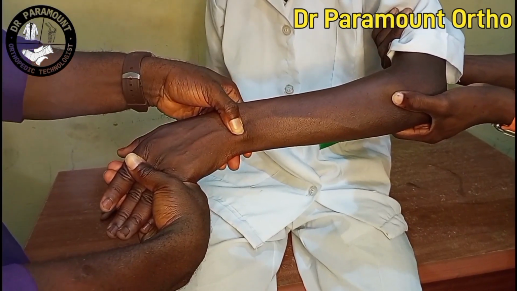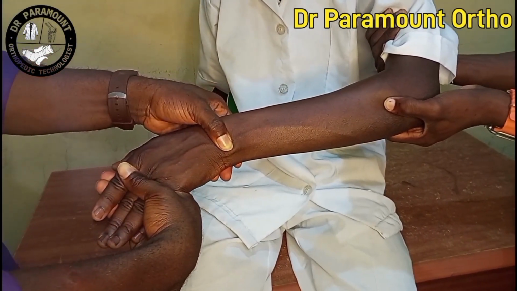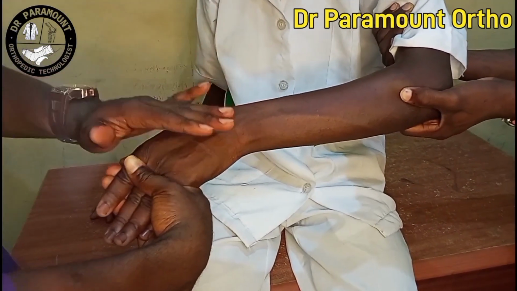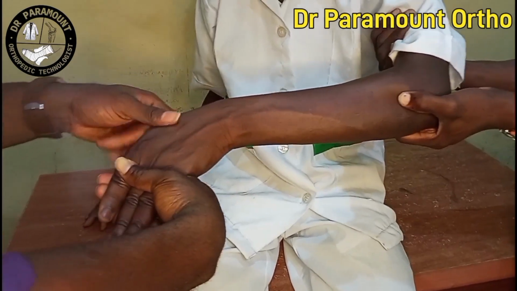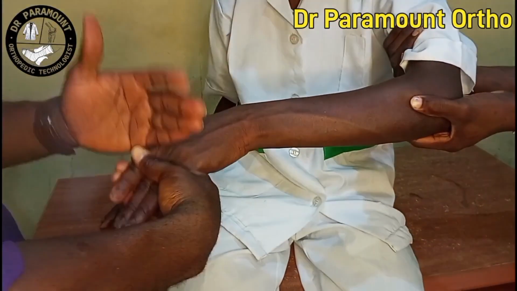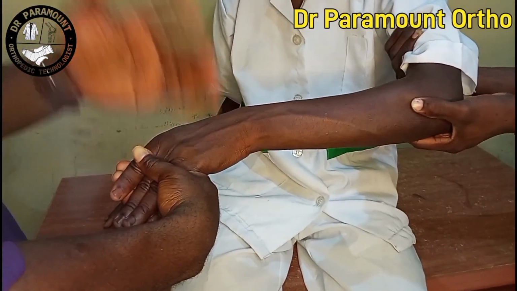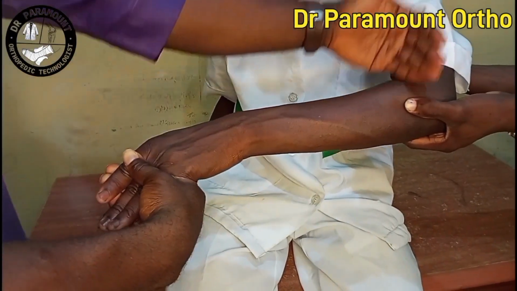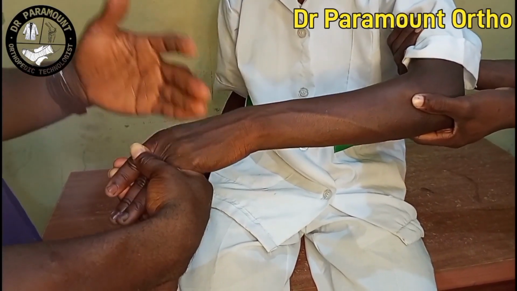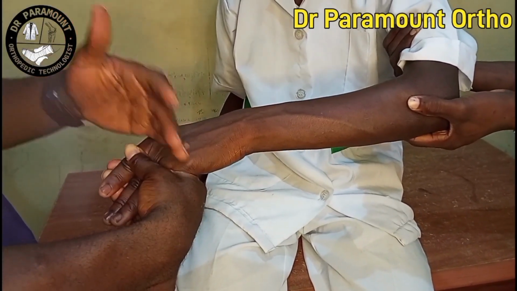We have to lock the reduction by holding the hand in place for some minutes, maybe 2 to 3 minutes. After that position has been locked and achieved, that's when we proceed by applying the backslab from this end down to this end. But anatomically, if you want to start, you start from below the metacarpophalangeal joint.